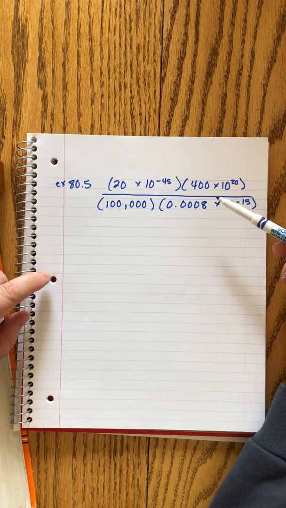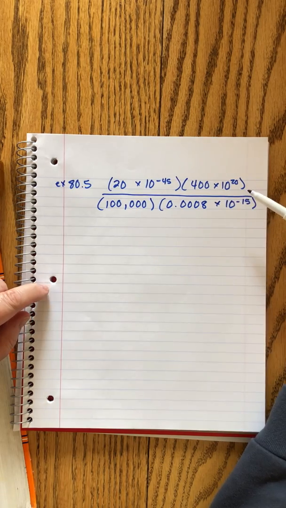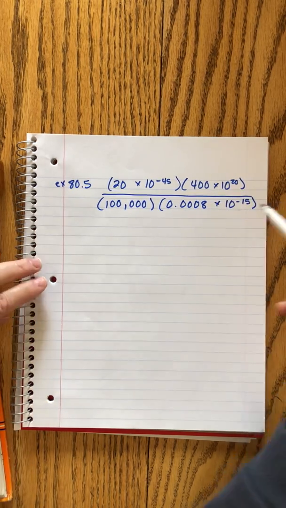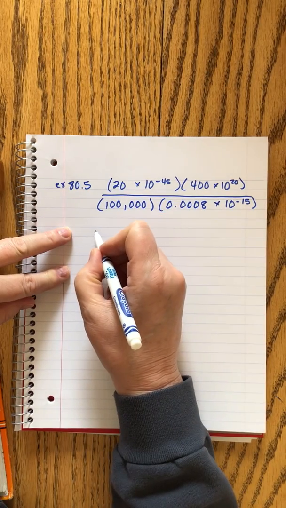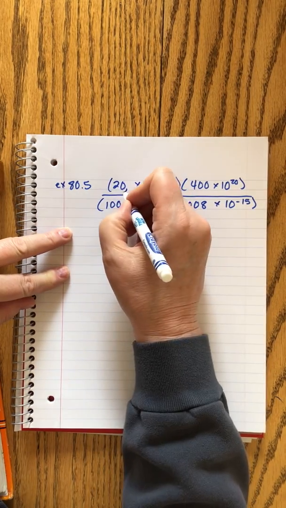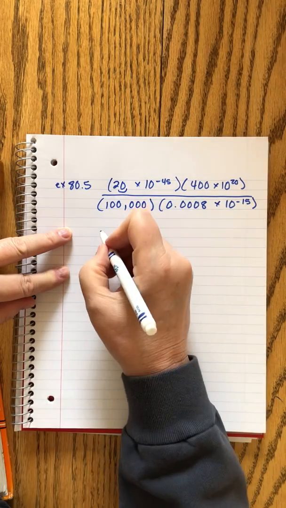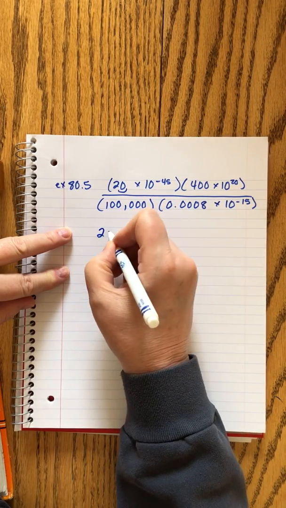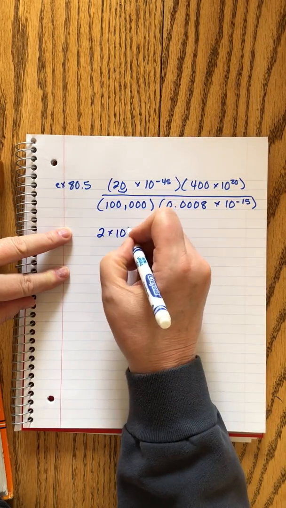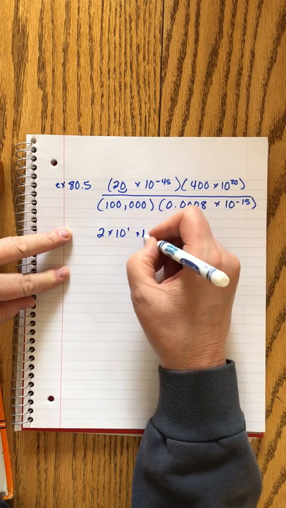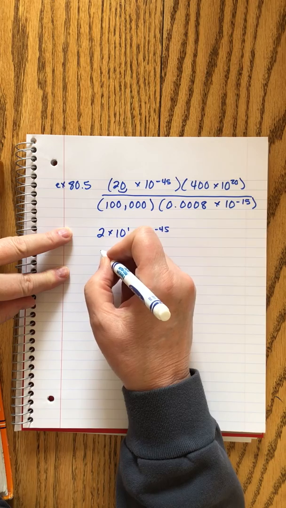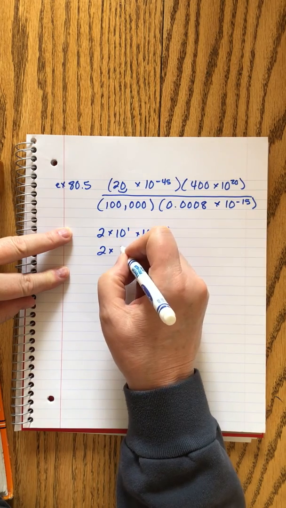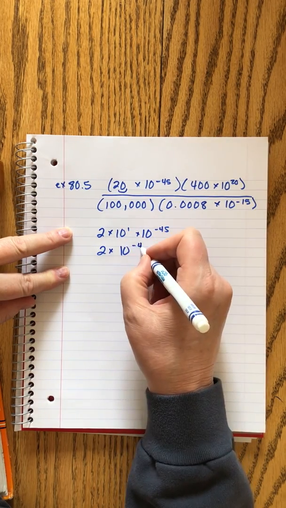Okay, so we have the same problem we had before, fix. So let's do that. Let's start with this one. This should be one bump over, so that would be 2 times 10 to the 1 power. But then we have minus 45, so this becomes 2 times 10 to the minus 44.